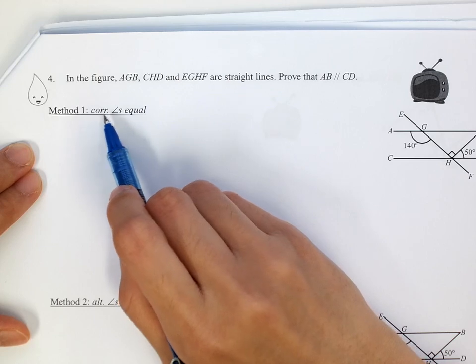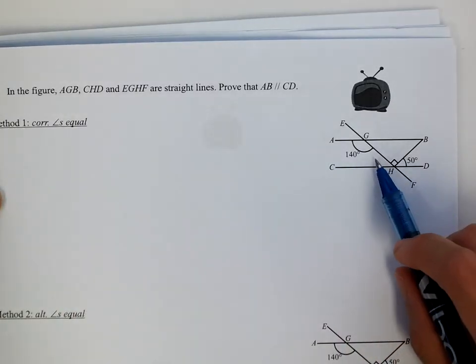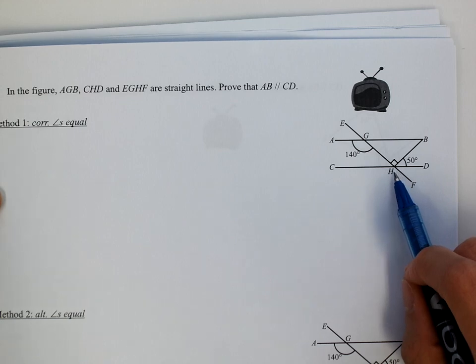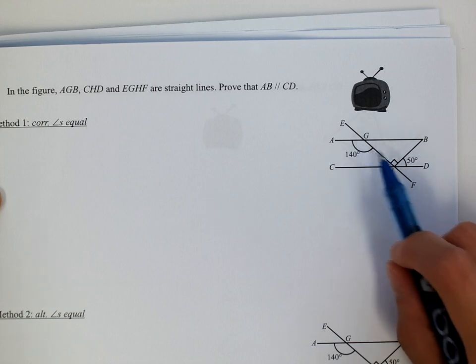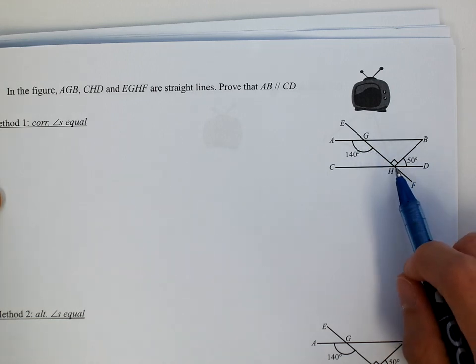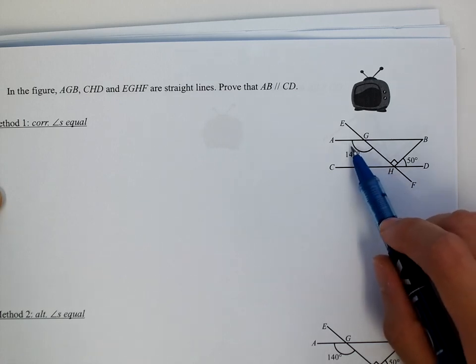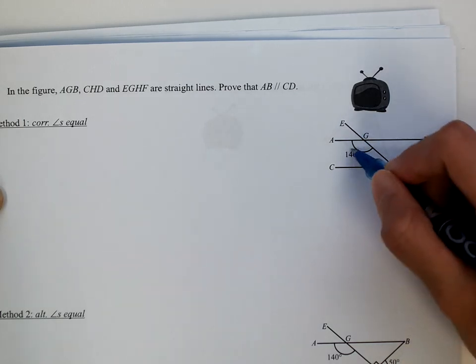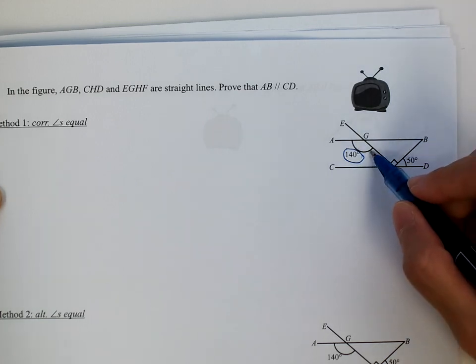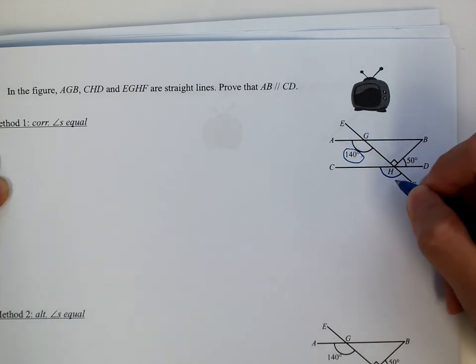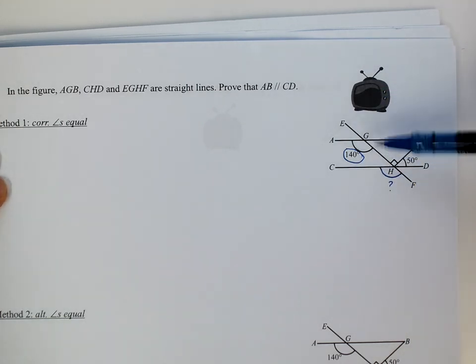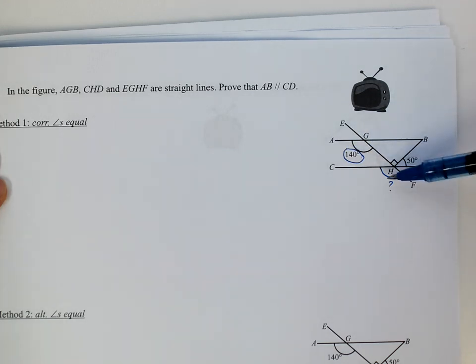So first method, corresponding angles. Take a look. Are there any pair of corresponding angles? No. So if we want to have 140 as a reference, which angle is corresponding to the angle 140? It is this angle CHF. In order to check if the two lines are parallel, we want to check the size of these two angles. Therefore we need to find the angle CHF.